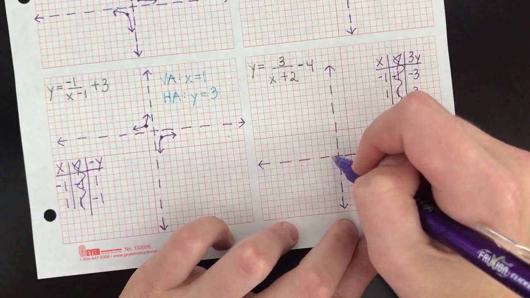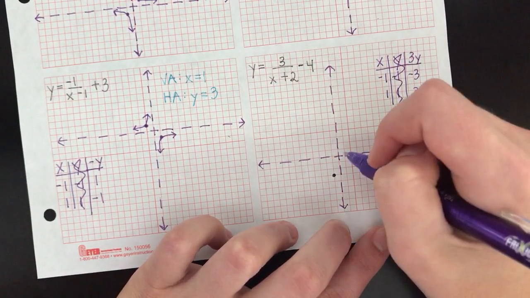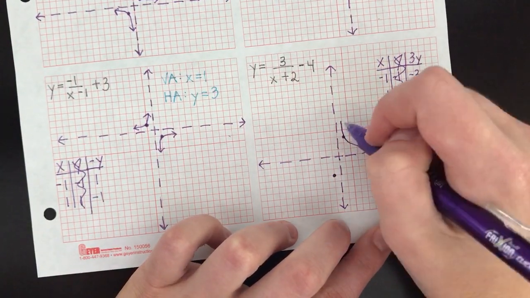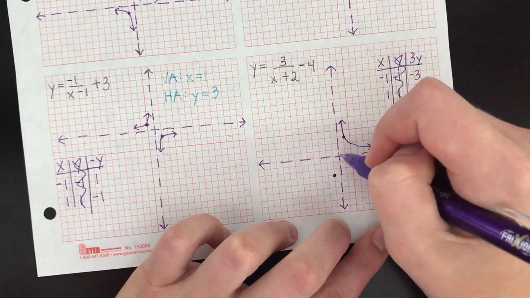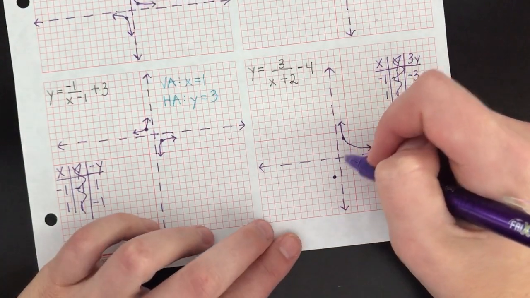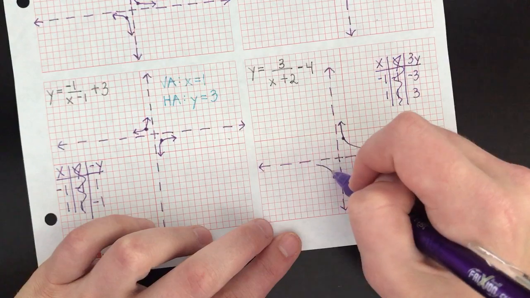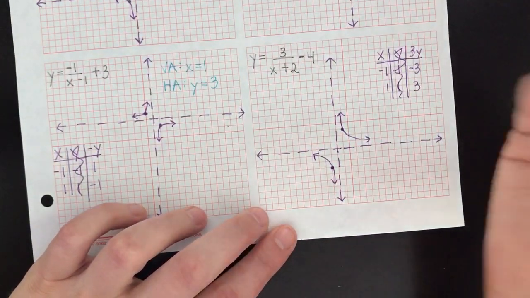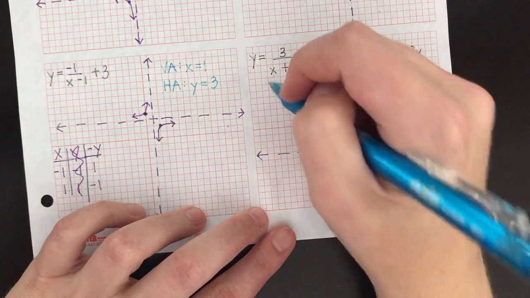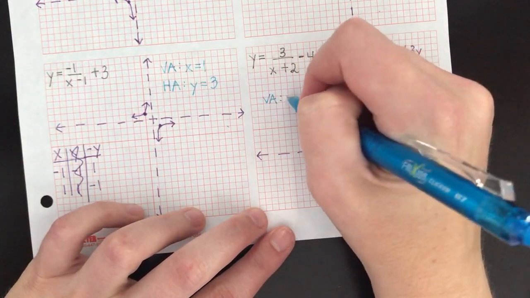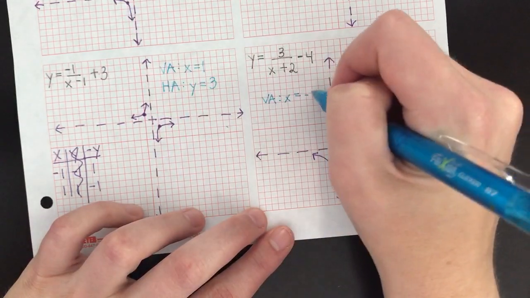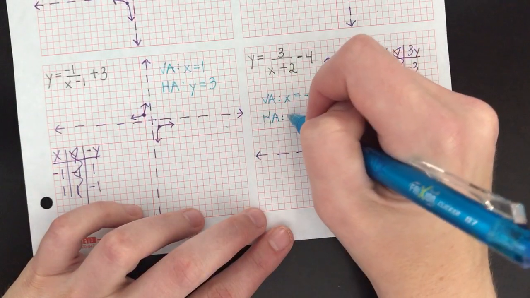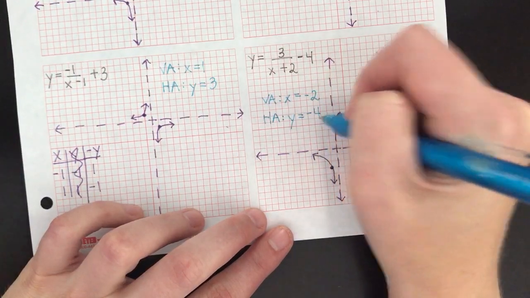So left 1, down 3, right 1, up 3, and the curve gets a little bit further away from the new origin, as you can see. But it's still going to hug the asymptotes forever. So your vertical asymptote for this graph is x equals -2, and your horizontal asymptote for this graph is y equals -4.